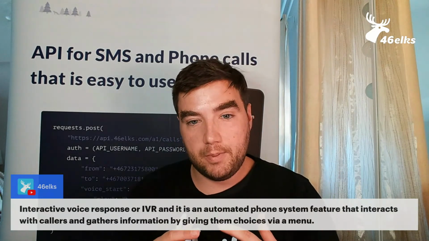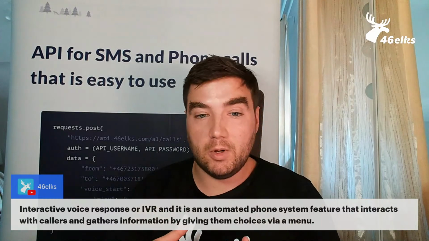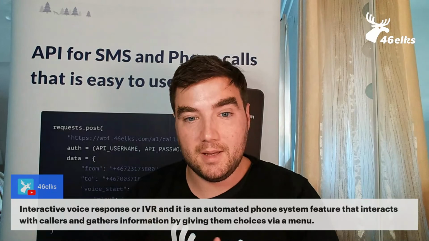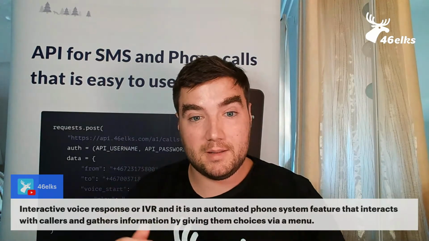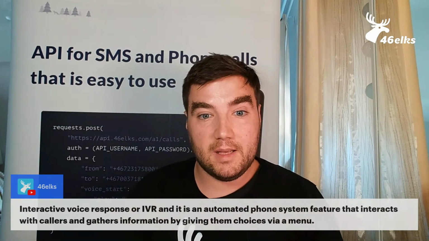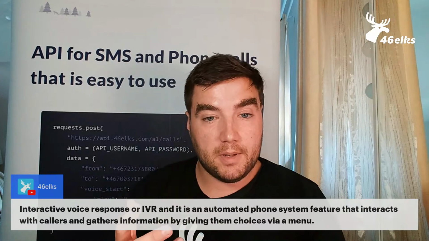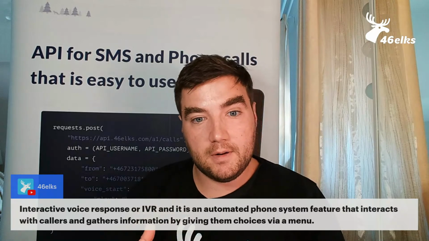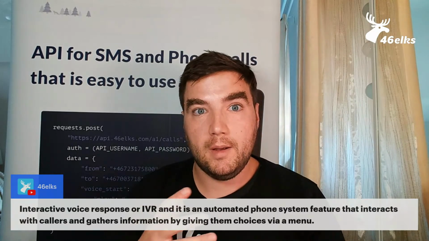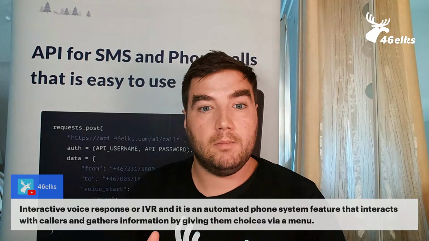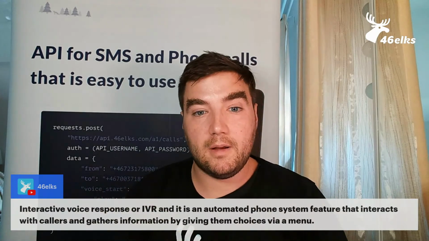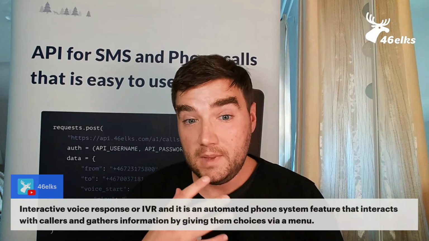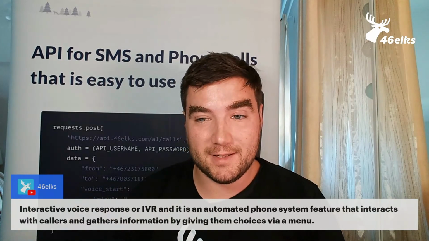So that person is calling a certain number, wants to get to a certain person or a department. You just type in that number, and it's really easy. It's really easy for companies that don't want to invest a lot of time and effort and hardware into building a big system, but just have this set up in the simplest way possible with 46 Elks.